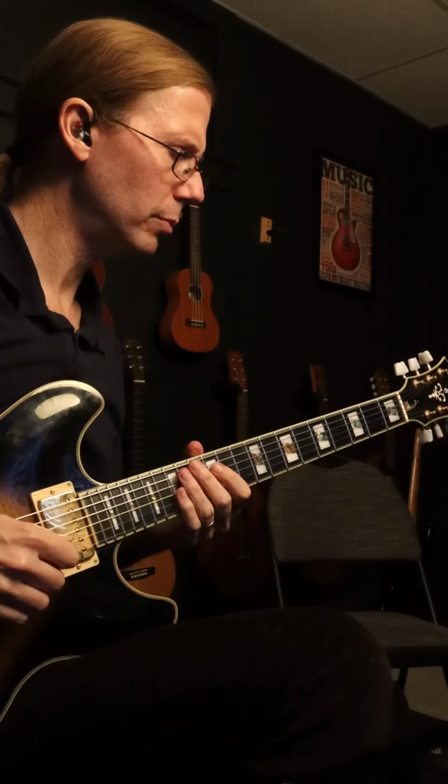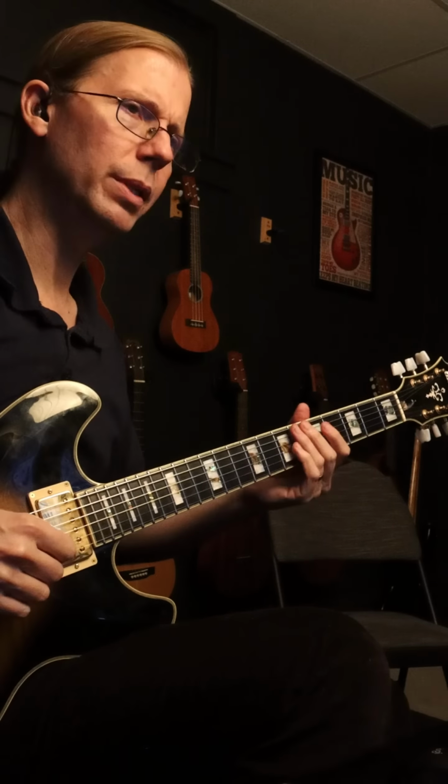So we wouldn't say that a tune like Autumn Leaves would be in a key other than its relative minor of the key signature. So in that case, I was playing it in E minor.